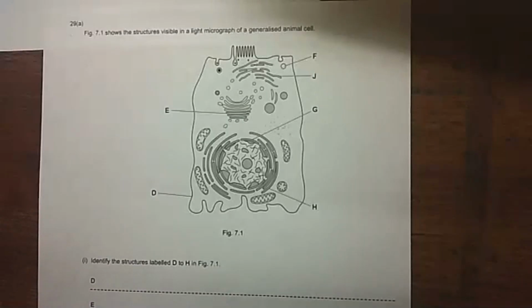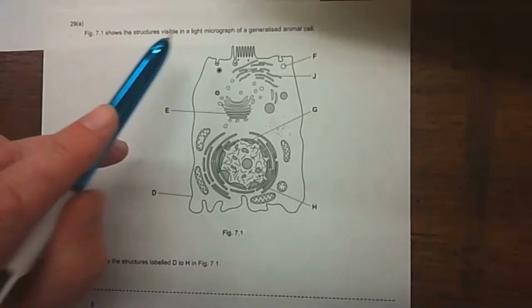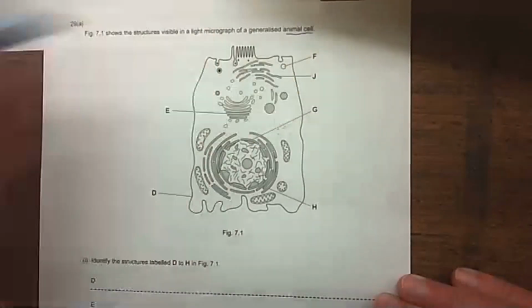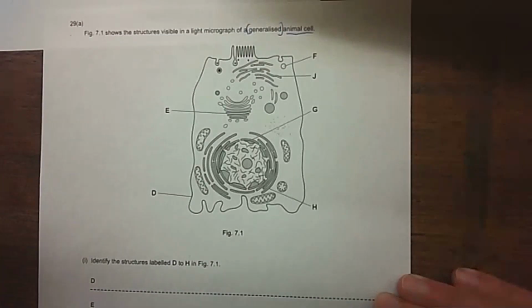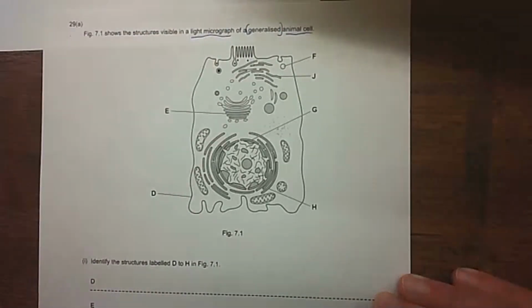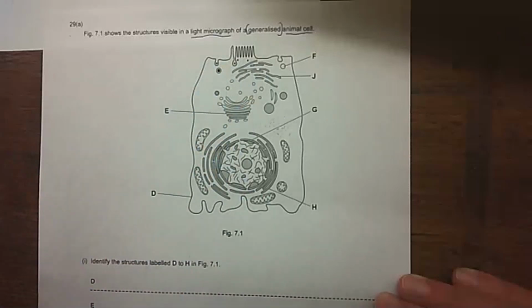Okay, so we've got an exam question here that's about the structure of cells and organelles. It says figure 7.1 shows a structure visible in the light micrograph of a generalized animal cell. So it's generalized, not a specialized cell, and it's using a light micrograph, so it's using a light microscope. We've then got the diagram of the cell, figure 7.1, and you can clearly see that you've got different organelles. Organelles are basically mini organs that all have a particular function.